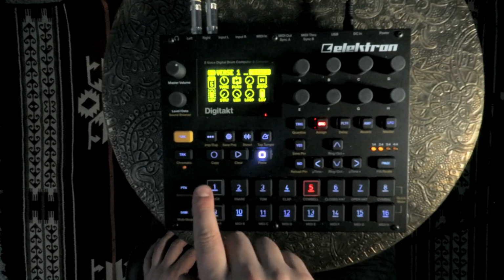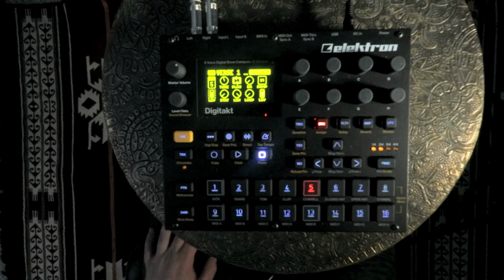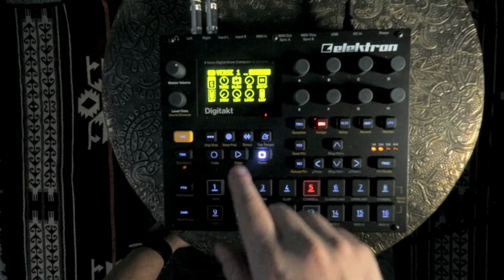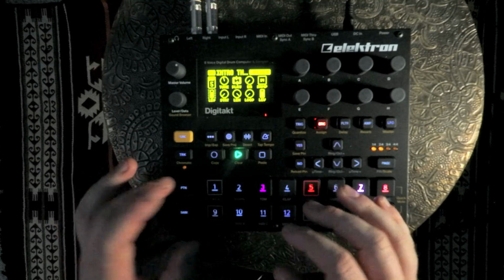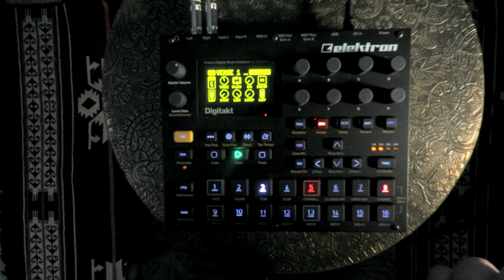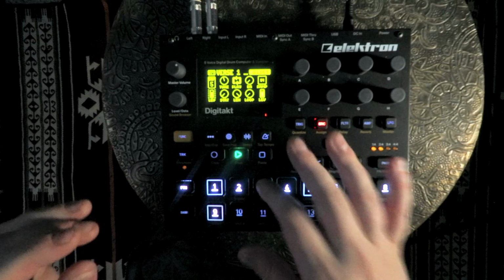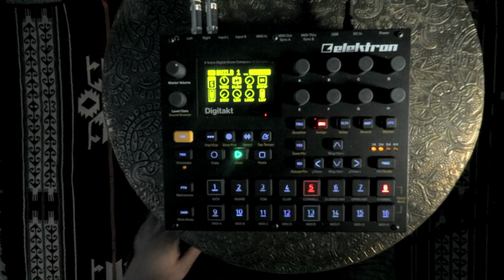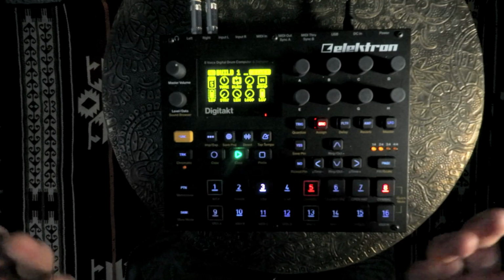So what I did there is go from 1 to 8, with pattern 1 being your intro, and then go into your verse. Obviously it waits until the end of the bar, and then your breakdown. MADI's doing stuff with the keyboard and singing at this point. And then your chorus here.